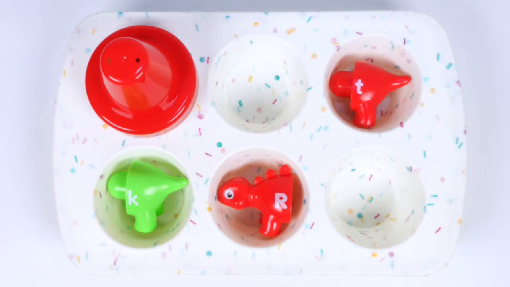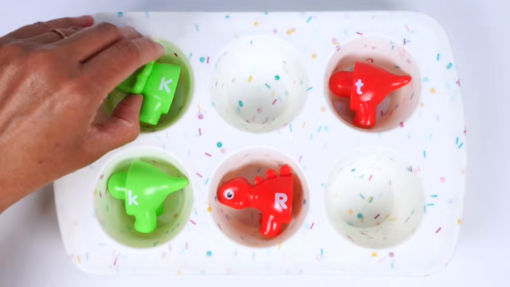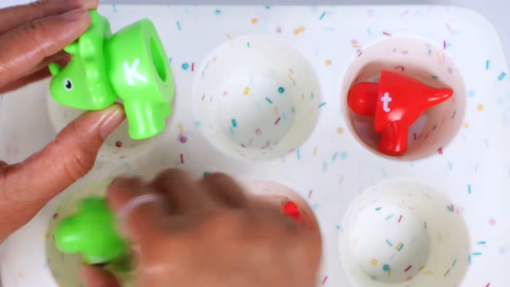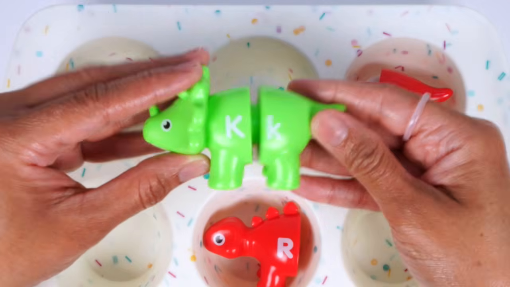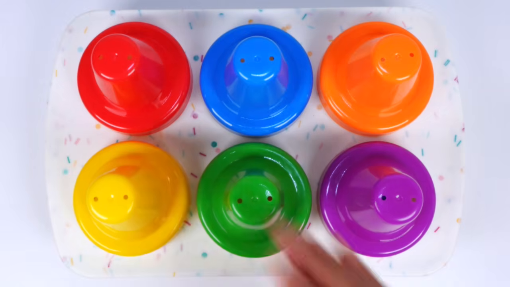Nothing here. Oh, big K. We found letter K. Big K, little k. What comes after K?